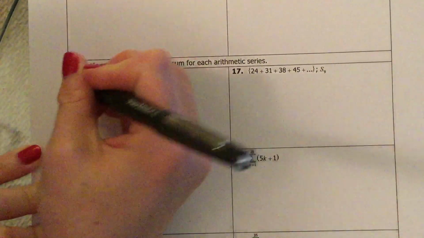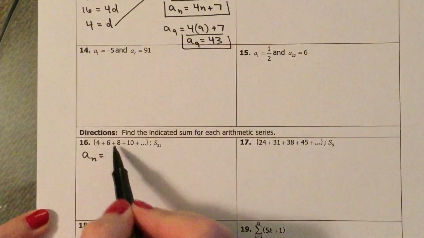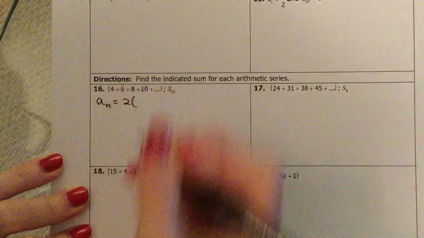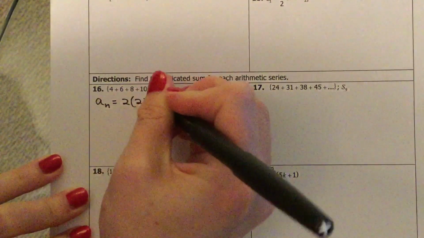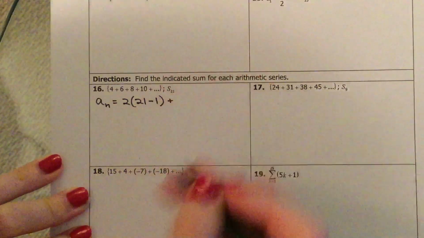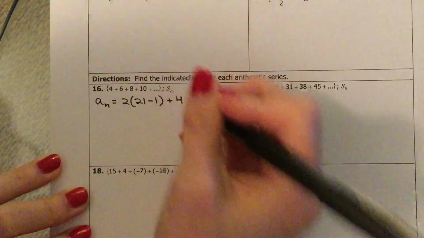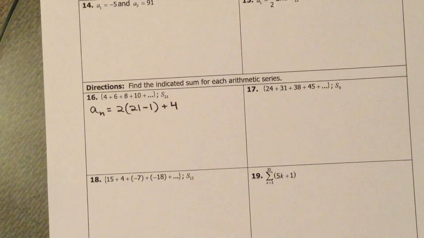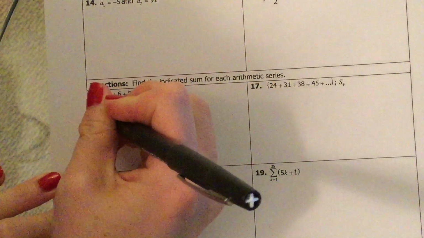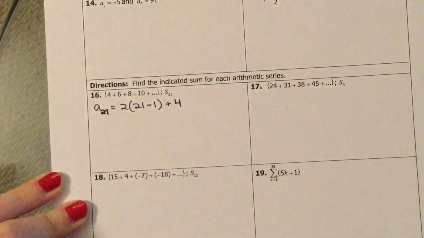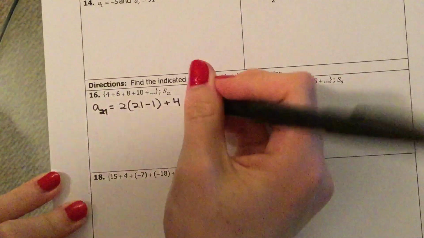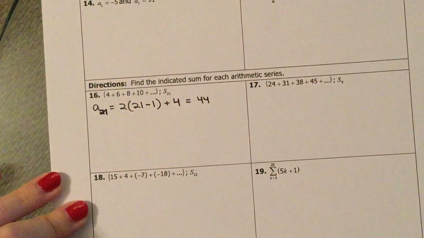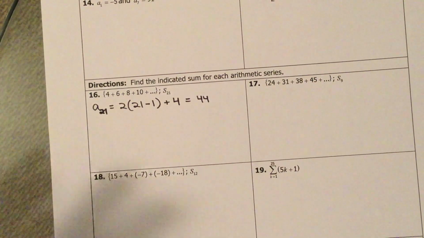So a sub n, we use the exact same formula that we just had up here. So d, the difference between each term, is 2. And then n minus 1, we're writing 21 minus 1. And then plus a1, which is this first term right here, which is 4. So we just want to clean that up so we know what a sub 21 is. I probably should have actually written 21 right here instead of just an n. So start from the parentheses: 21 minus 1 is 20, times 2 is 40, plus 4 gives us 44. So that's the last term.